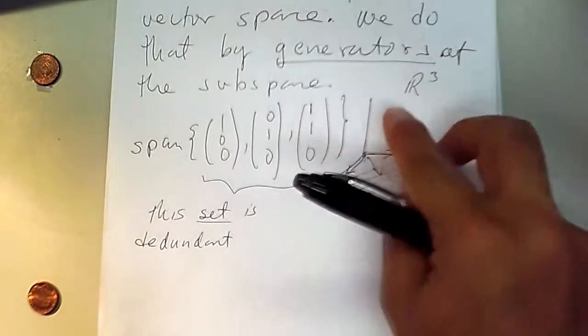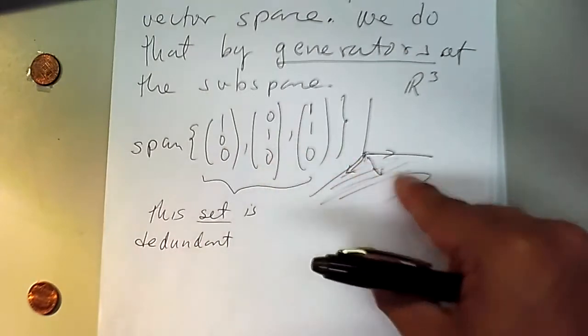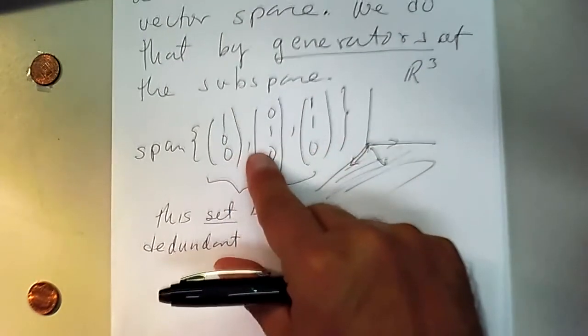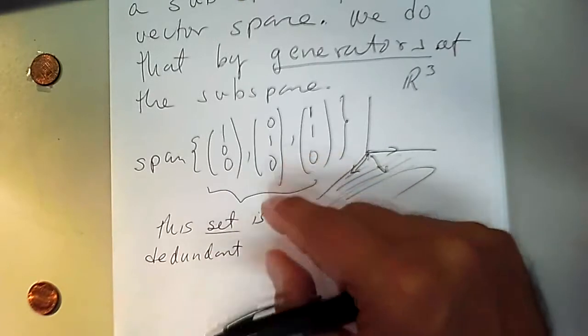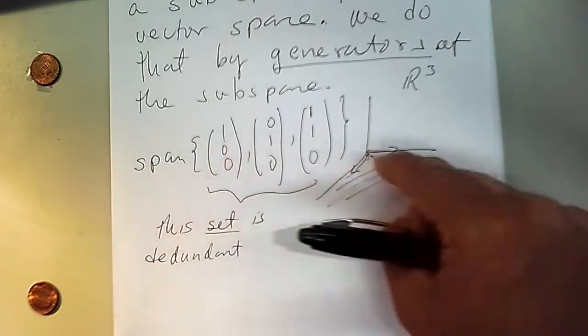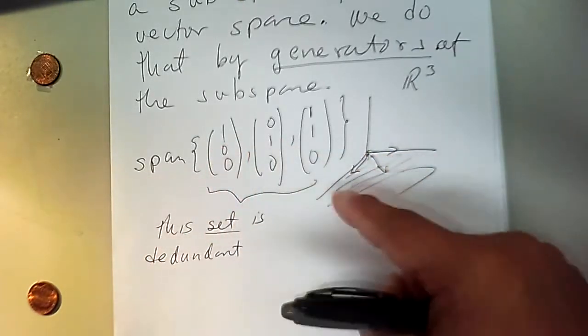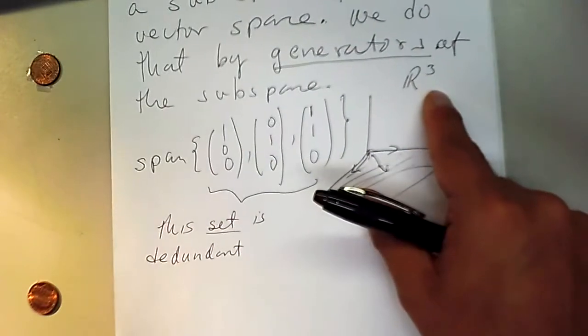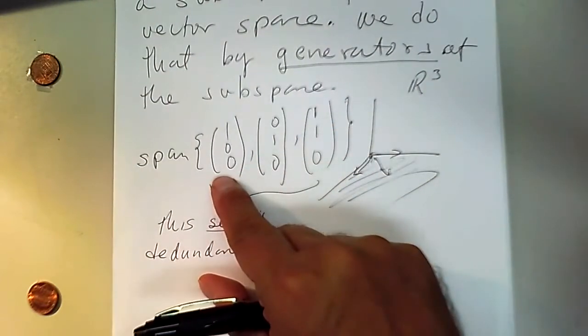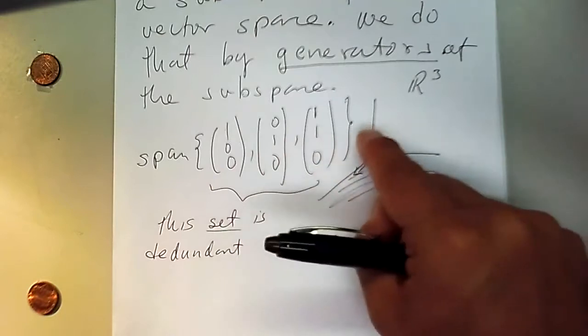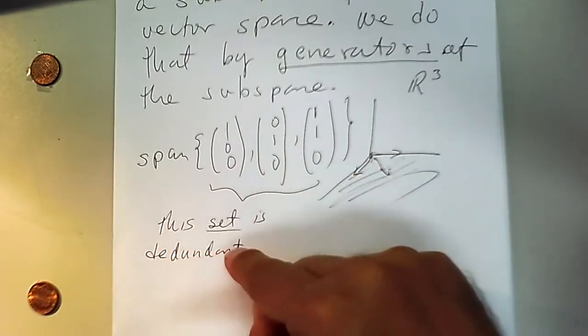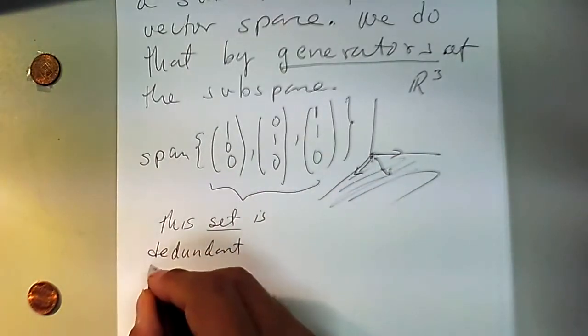So all you need is two to generate all the XY plane. We don't need all three. So whenever we're describing a subspace such as the XY plane inside of our cube, we want to have as few as possible. So redundancy has to be gone. We don't want redundancy.